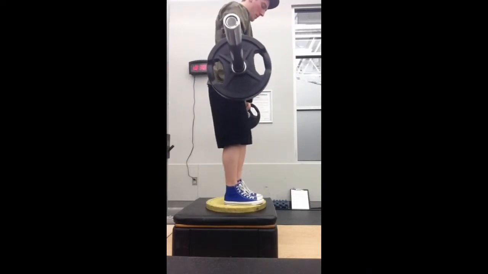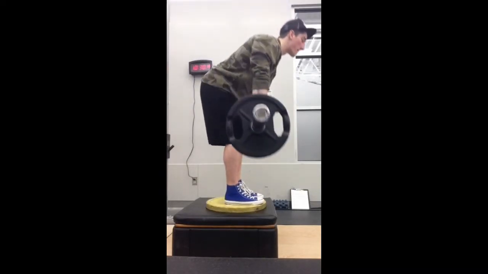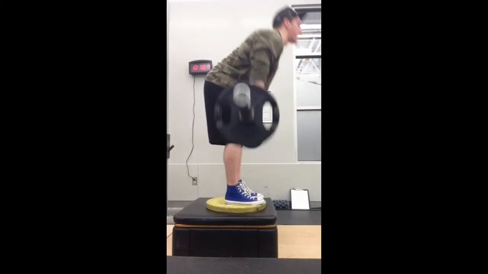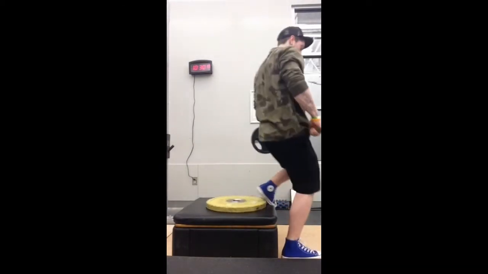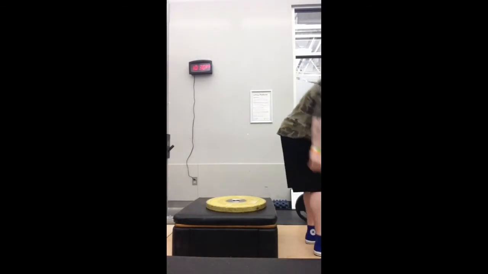And number three is a progression. Stand on the box, gives you a little bit more room to stretch and move. So this is our progression because you can increase the range of motion, stretch your hamstrings out a little bit more.